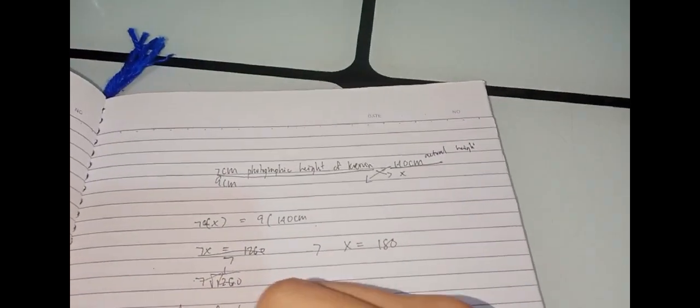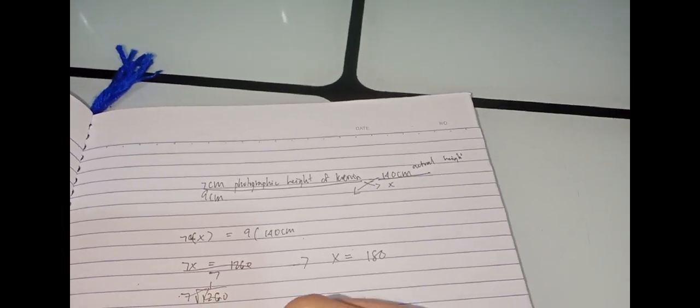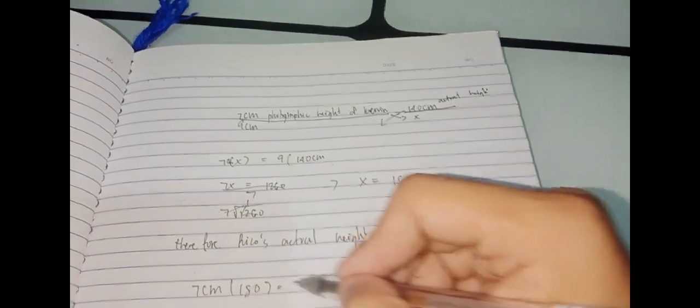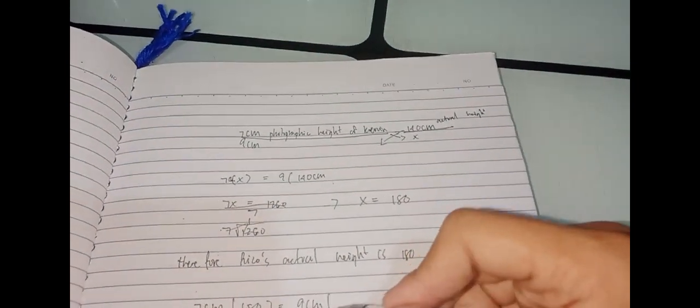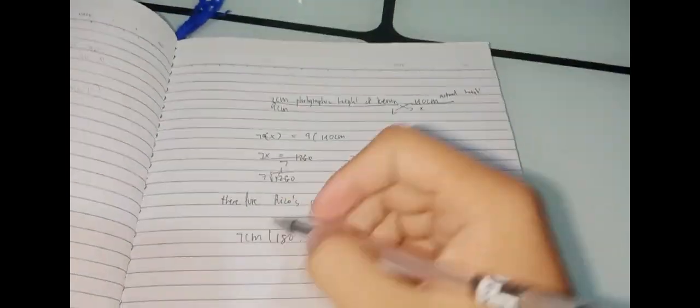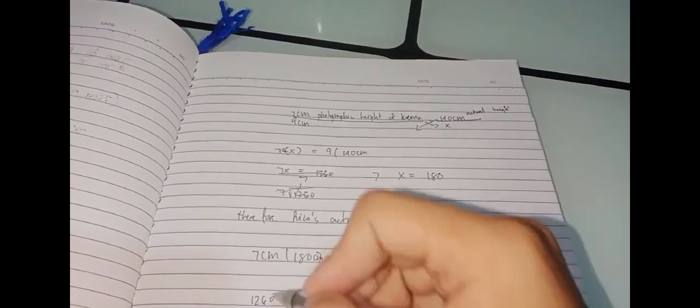Now for checking, we're just going to do this. 7 centimeters multiplied by 180 centimeters and 9 centimeters multiplied by 140 centimeters. So in order to know that it's correct, 7 times 180 centimeters is 1260 centimeters, equals 1260 centimeters. Now we know that our answer is correct.